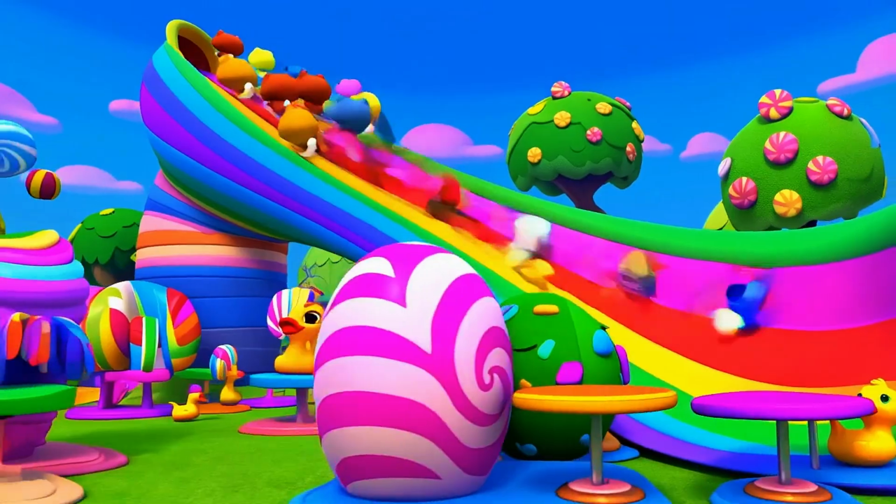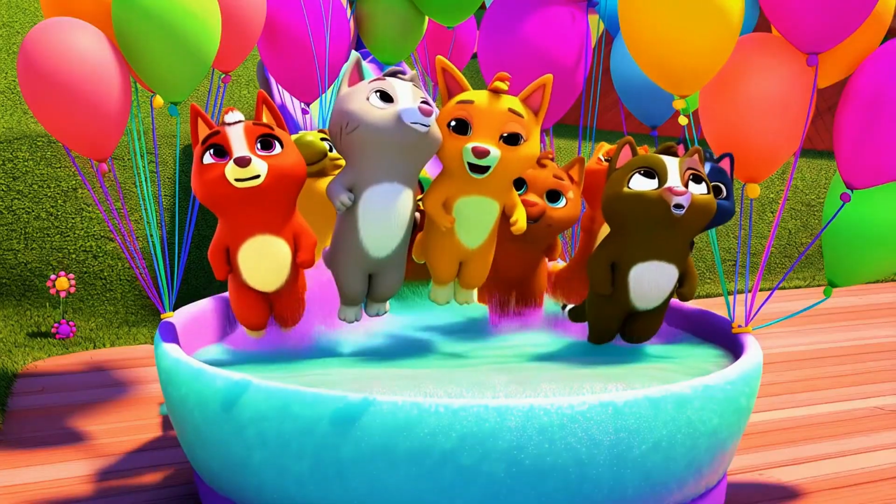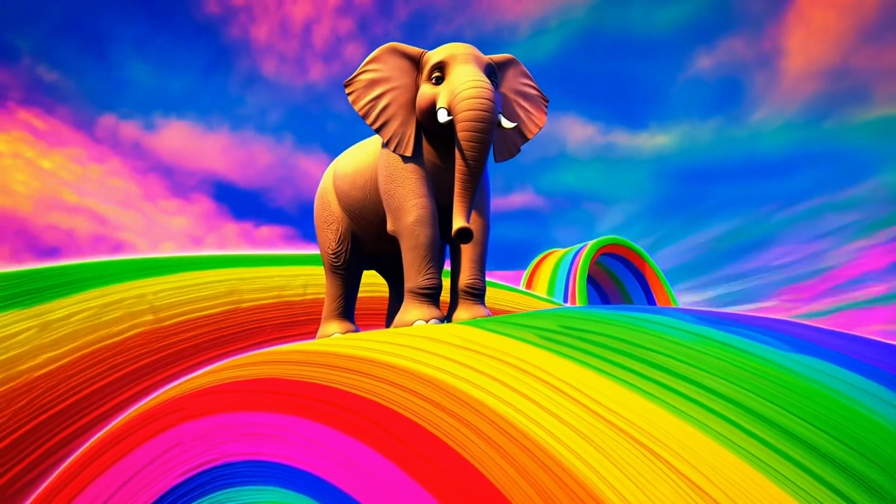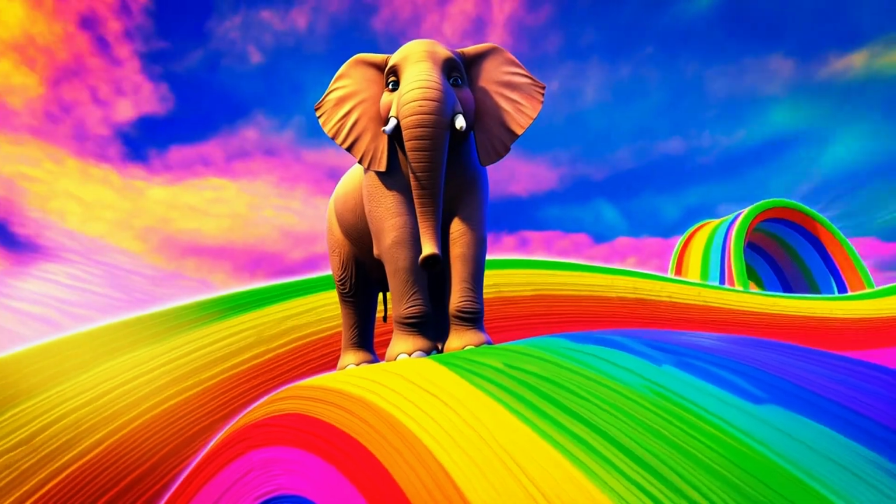What do you see? How many balloons do you see? How many colors is the elephant standing on? How many balloons are floating? Name those colors. How many are there?